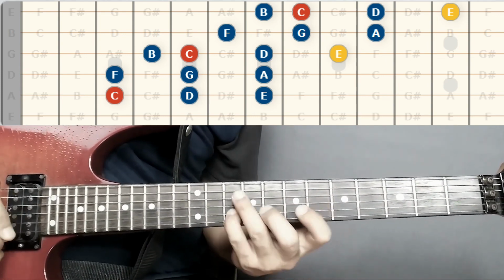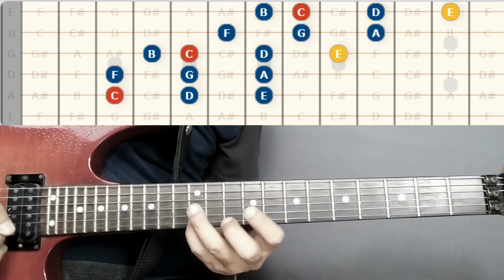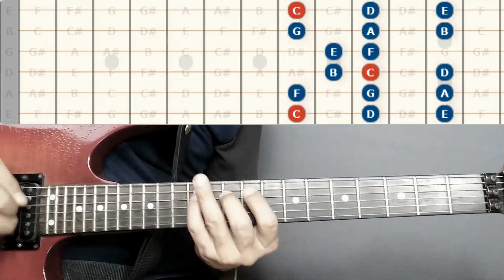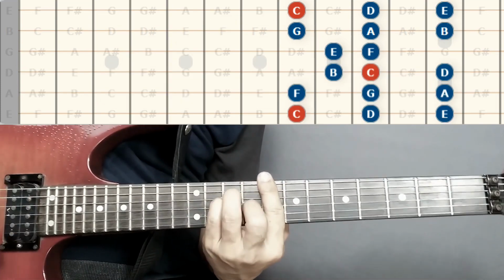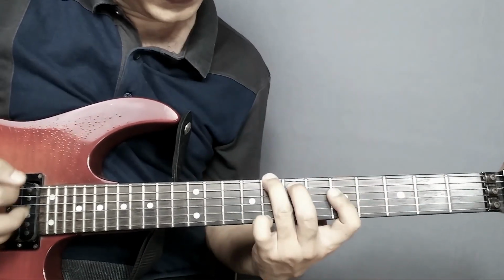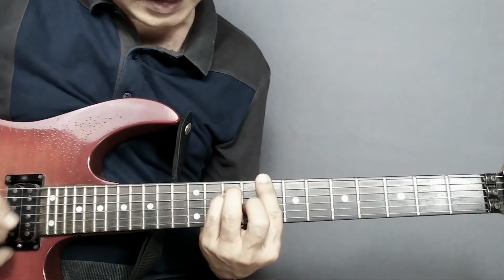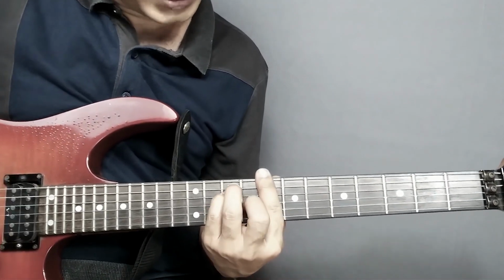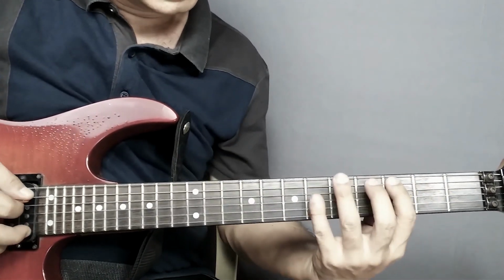If I go up again, add one note here, I go back from the A shape, I pass through the G shape, and I end up using the E shape. So one more.